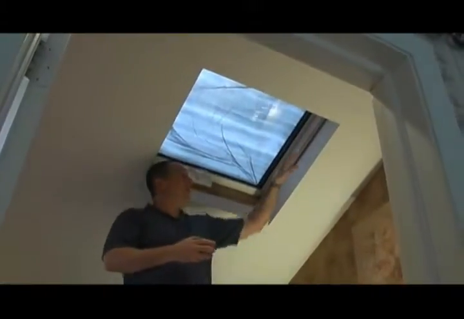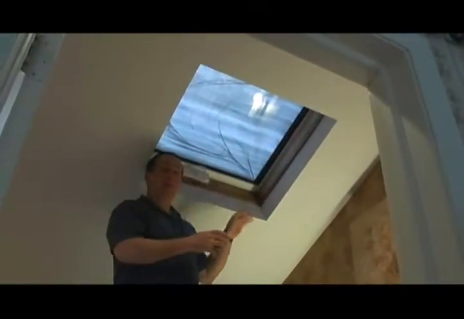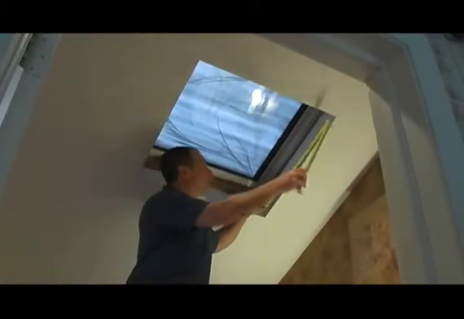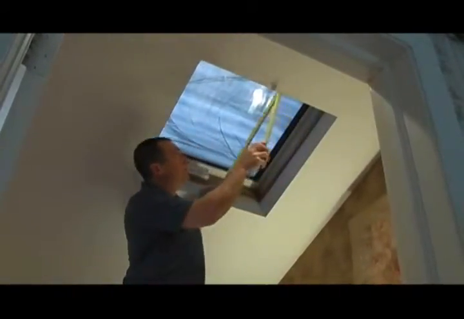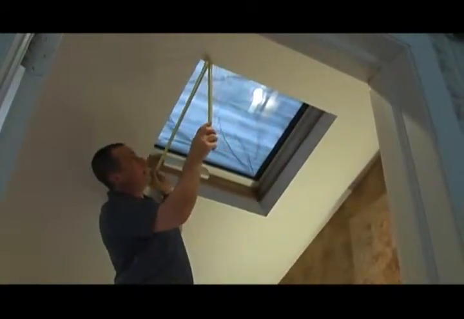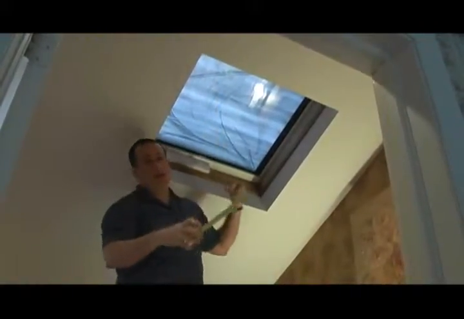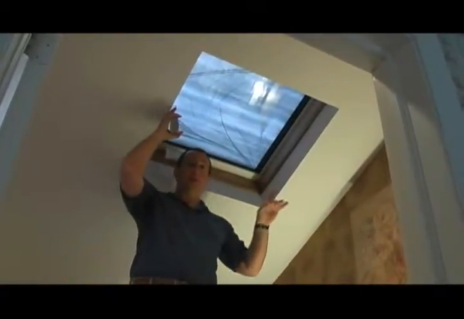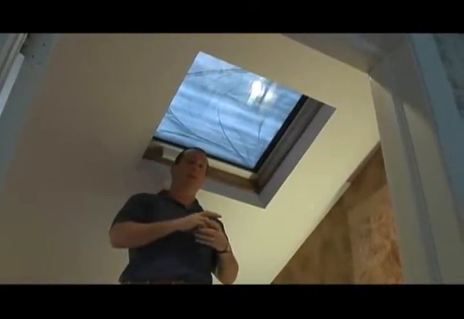Now we're going to measure the height of the skylight. Again, in 3 places. We'll start at the far left, we'll measure the center, and then the far right, and provide us with the smallest of those 3 measurements, rounded down to the nearest 1/8 of an inch.